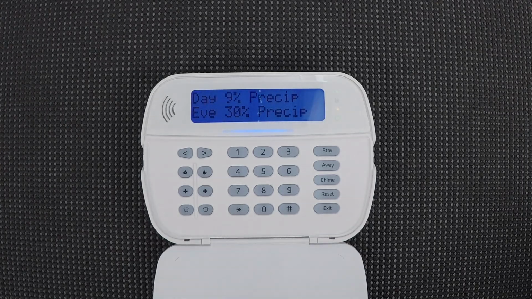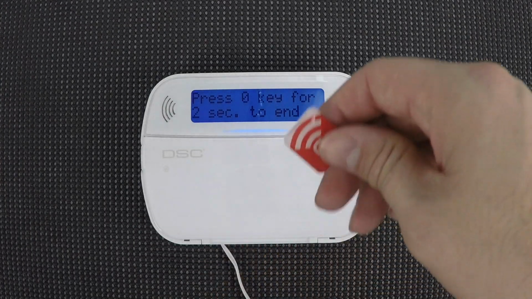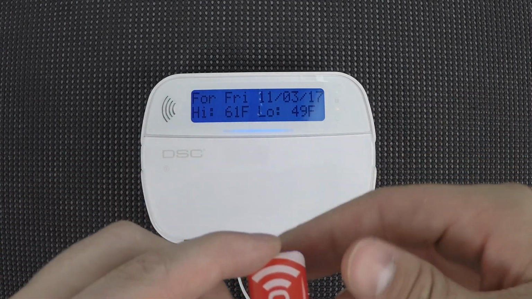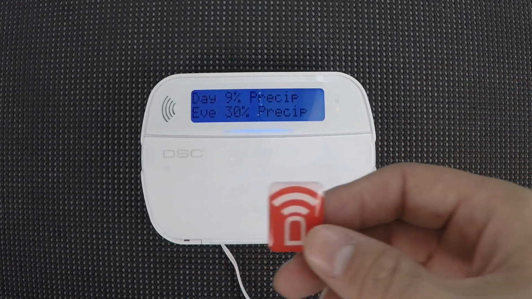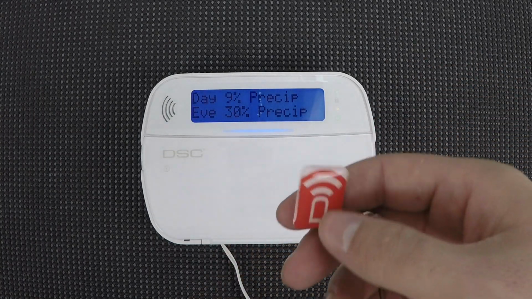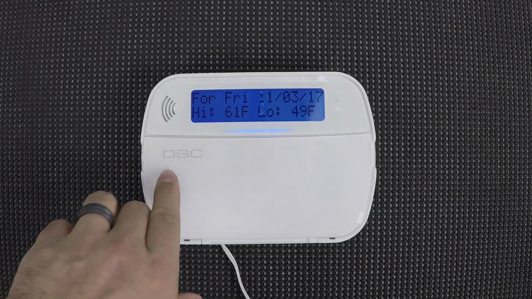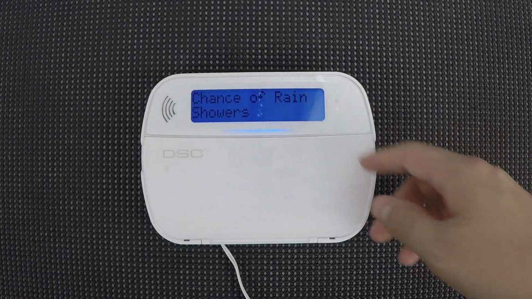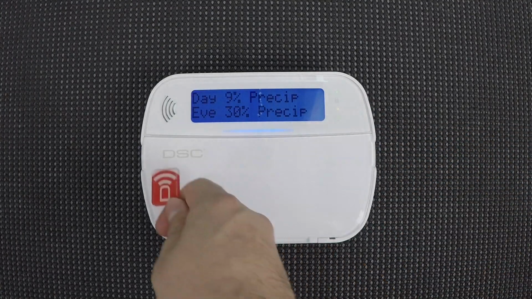So the next thing I want to show is the prox tag. So here is the prox tag. Now these come in different colors. When you get a keypad with prox tag support, they do give you one, but you can buy them in packs of 8. They're not that expensive, and you get different colors, you know, if that matters to anyone. And this little target is where you want to hold up your prox tag. So you can see the system is ready to arm. So in that case, you can arm the system just by holding the prox tag up.